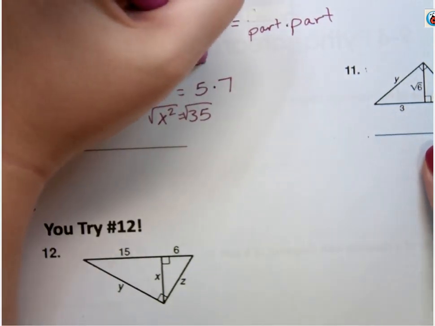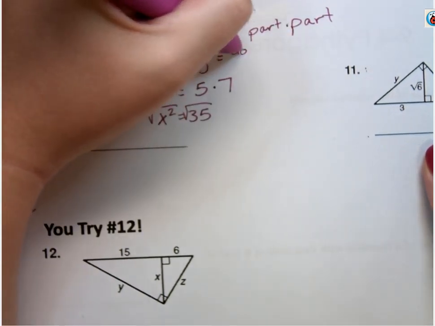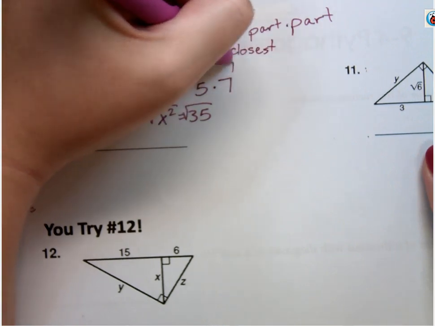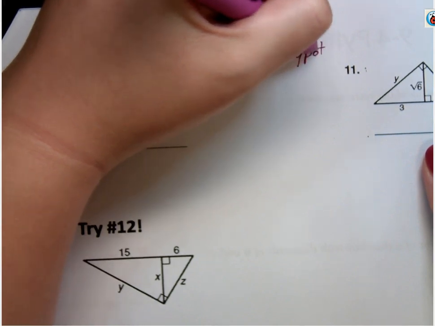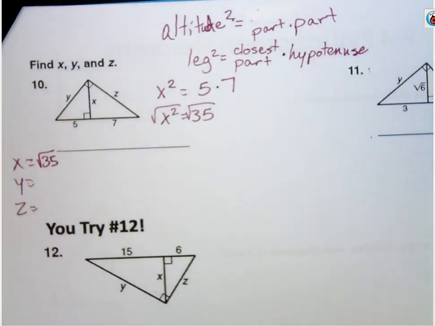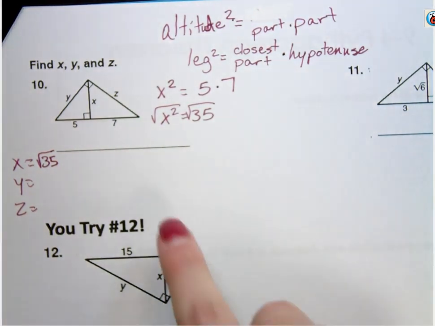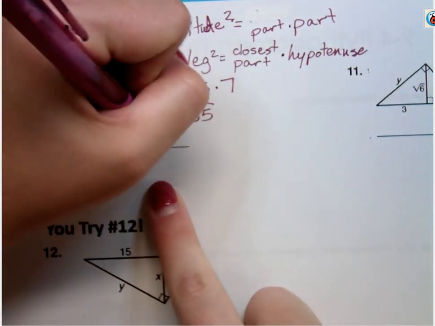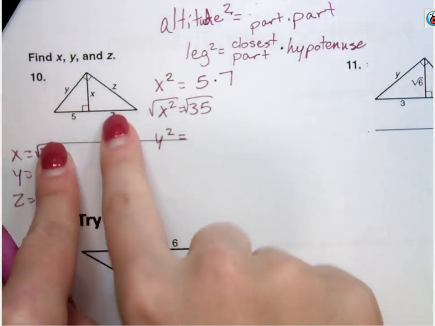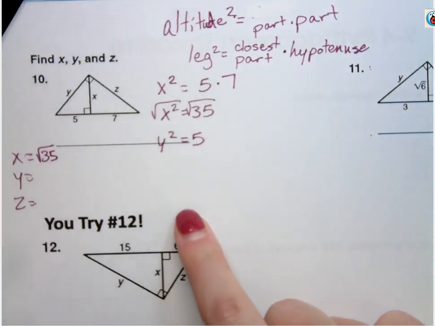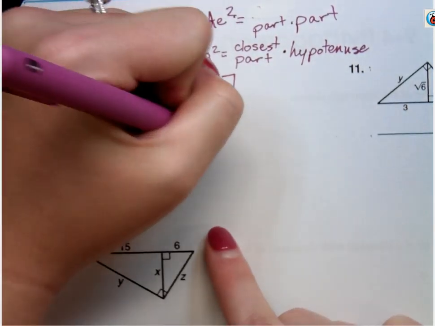Y is going to be the leg squared, times the hypotenuse, so the whole side. You can either write the word whole or the word hypotenuse. I like hypotenuse better because we're used to hearing that word. So we've got y squared equals, and you want the closest part, so is 5 or 7 closer? It's 5. Yeah, 5 is closer. And then the whole thing is 12.